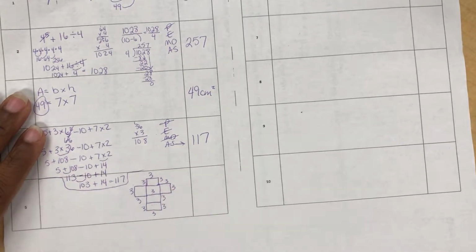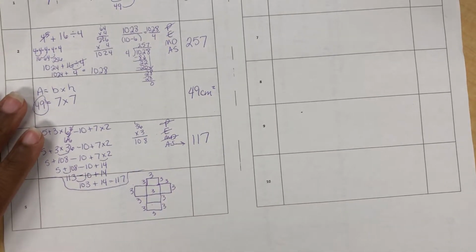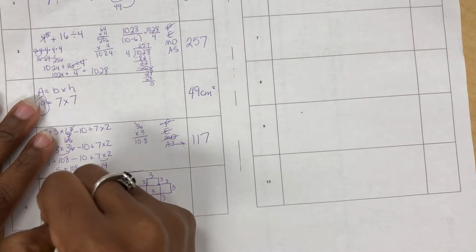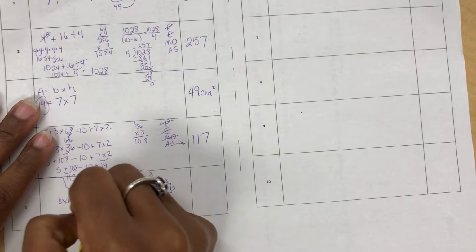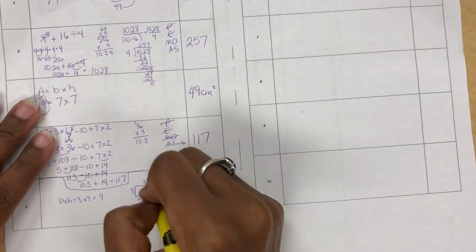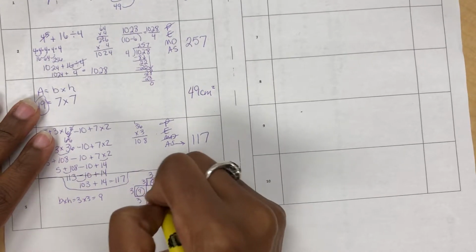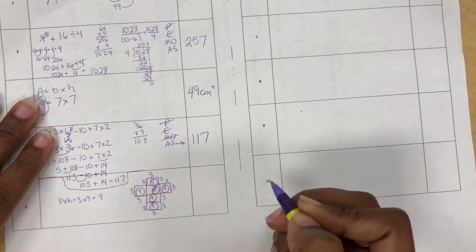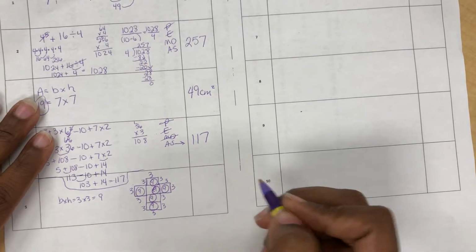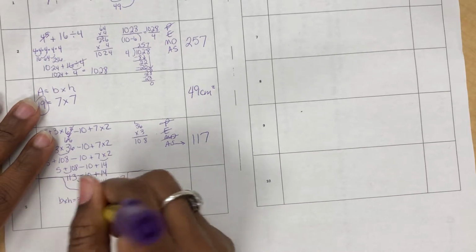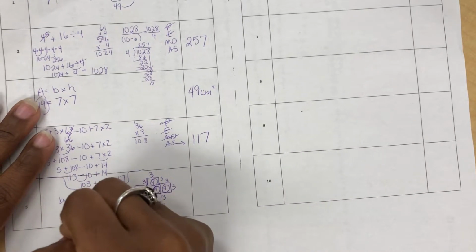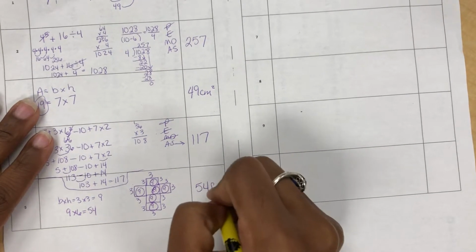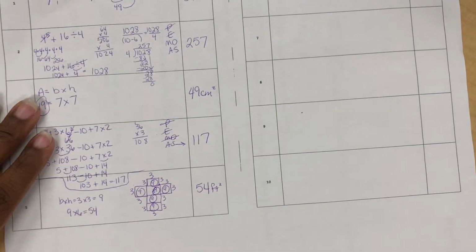And so now I'm just basically finding the area of every single face. To find the area of one of the faces, I'm going to do base times height, which gives me 3 times 3, which is 9. So I know the area of every single face is 9. And so my last step is to add them all up. So I can do 9 plus 9 plus 9 plus 9, or I can do 9 times 6, which gives me 54. So this has a surface area of 54 feet squared.